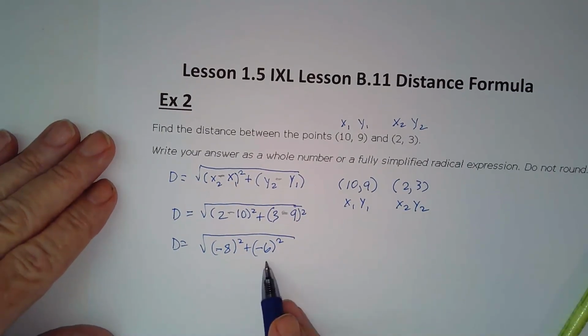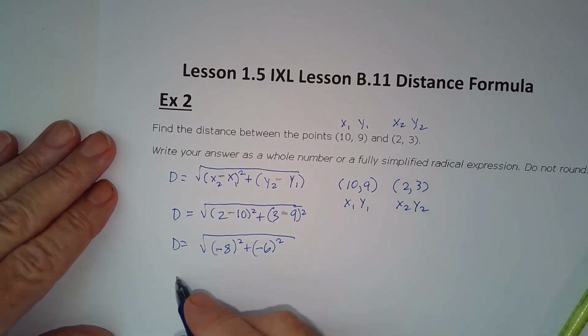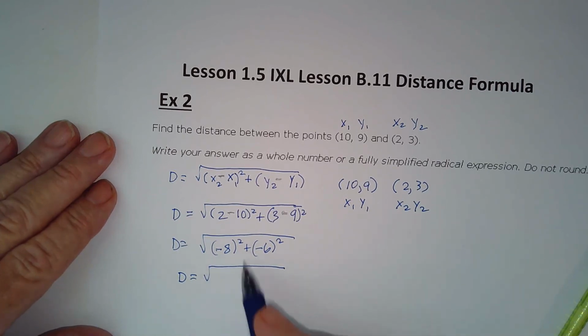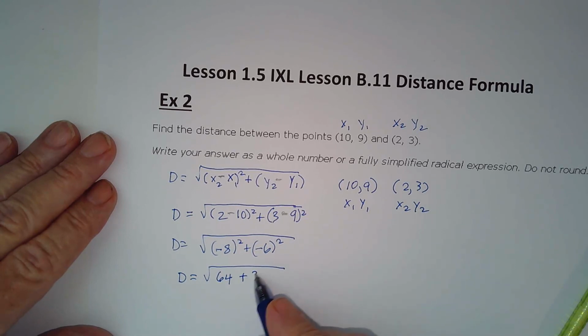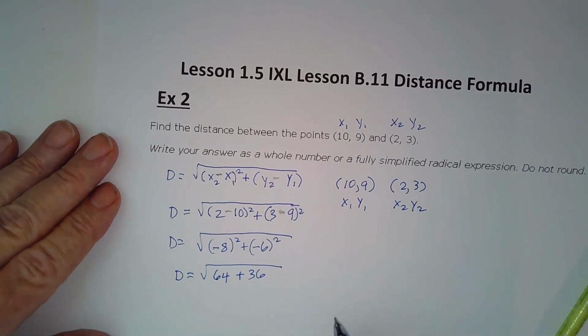Both of these are negative numbers in here, but remember, negative times a negative is a positive. So square root of this is, well, negative 8 times negative 8, that's negative times a negative, positive 64. And this is negative 6 times negative 6. So negative 6 times negative 6 is positive 36, because a negative times a negative is a positive.